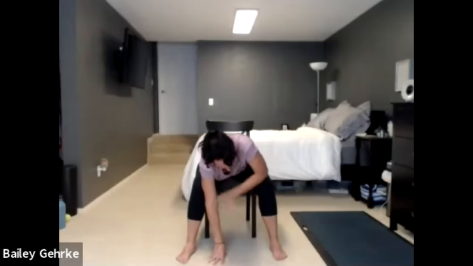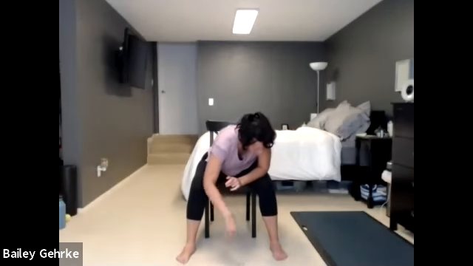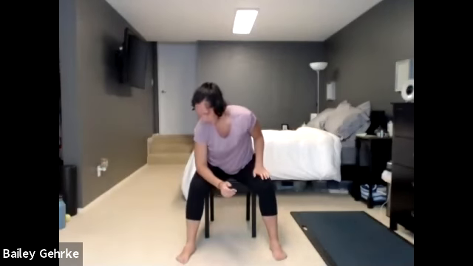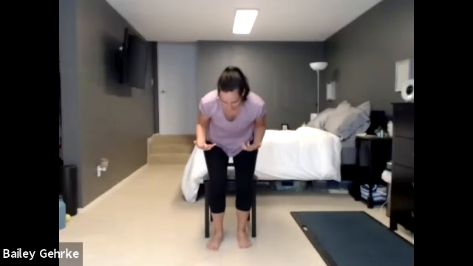Inhale, slowly coming back up to seated. And making your way to a restful ending posture. So back can be up against the chair. Just relaxing into it, allowing your core to relax, allowing your low back to relax. Hands resting in your lap.